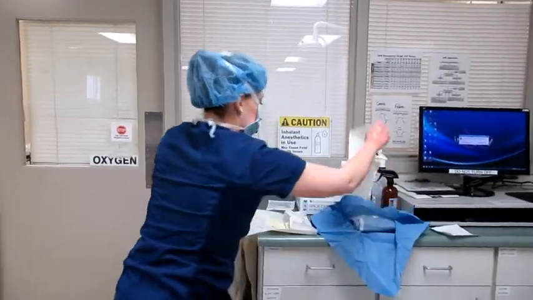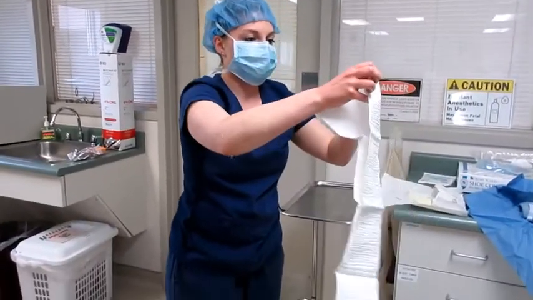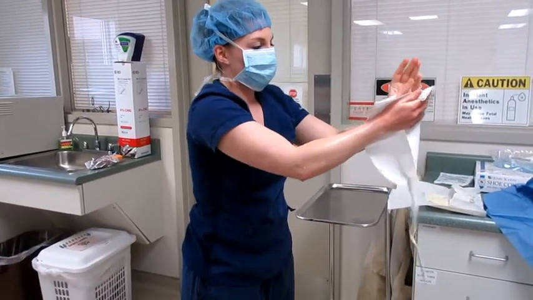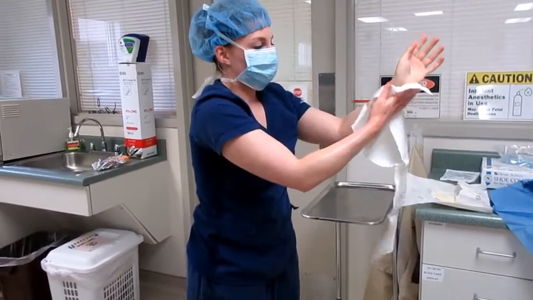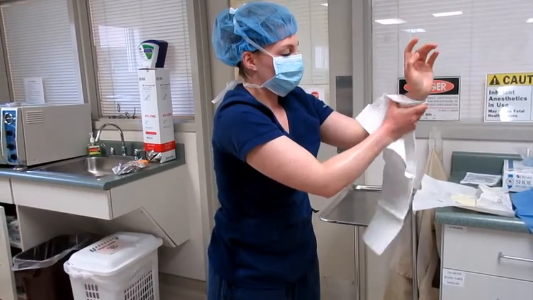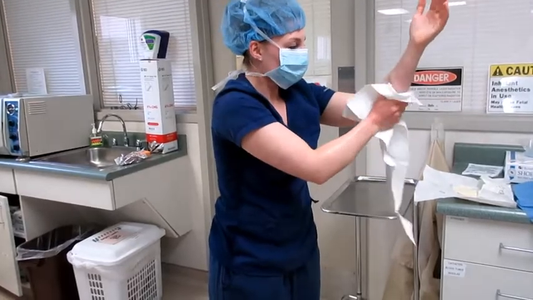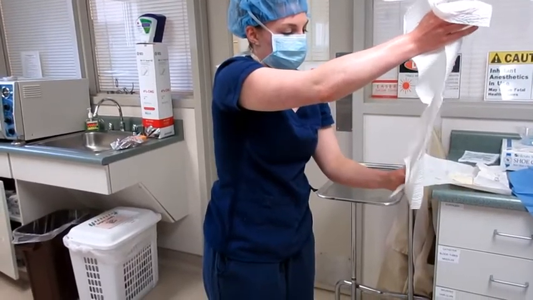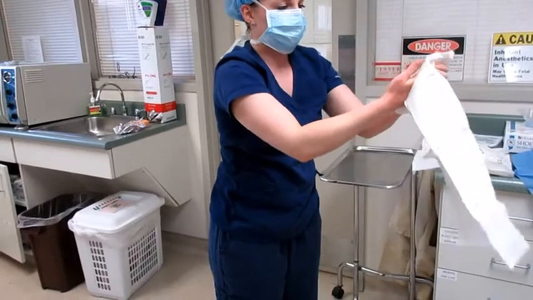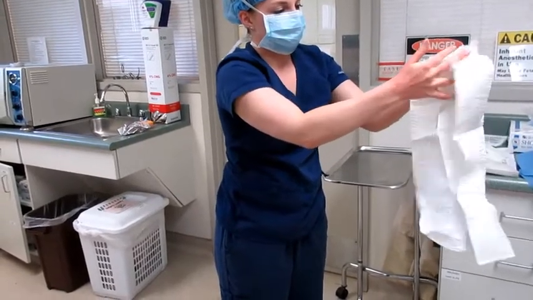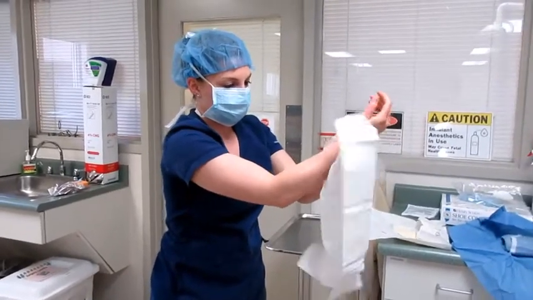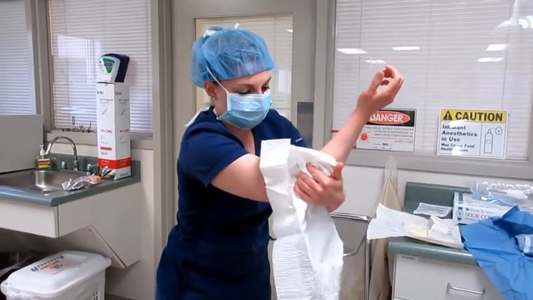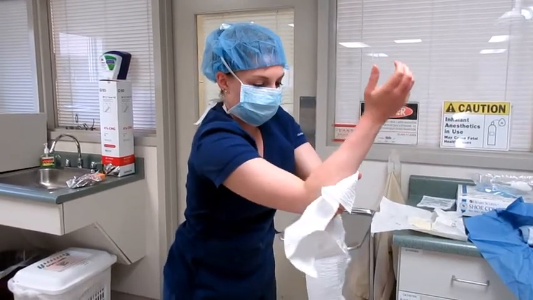And then we dry our hands with a towel. Unfold. Use one side for one hand. And starting at the fingertips, you're going to kind of dry circumferentially down to the elbow. And then that's the other side. You're going to use the opposite end for the other hand. Dry from your fingertips to the elbow. And you can drop the towel.